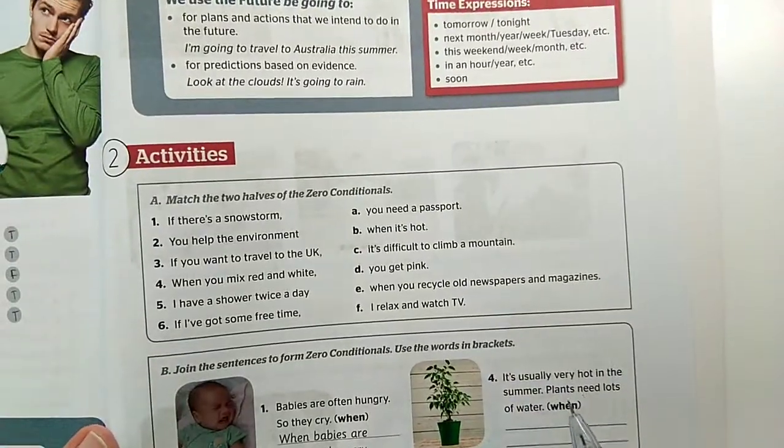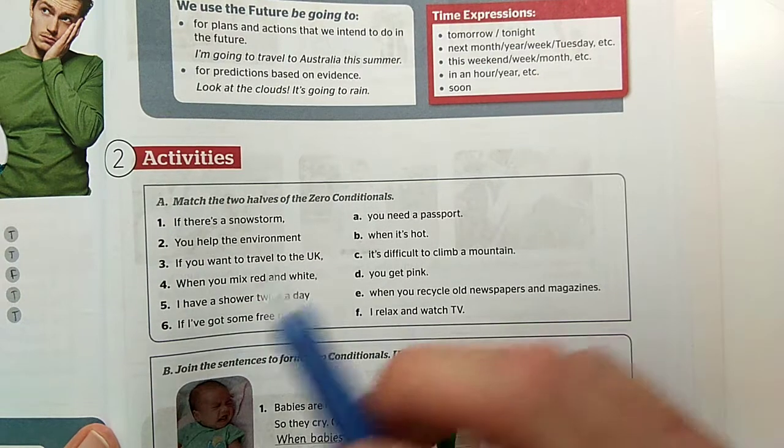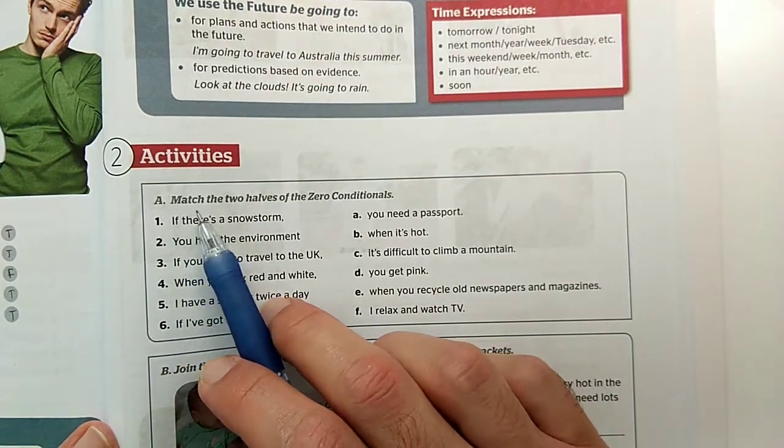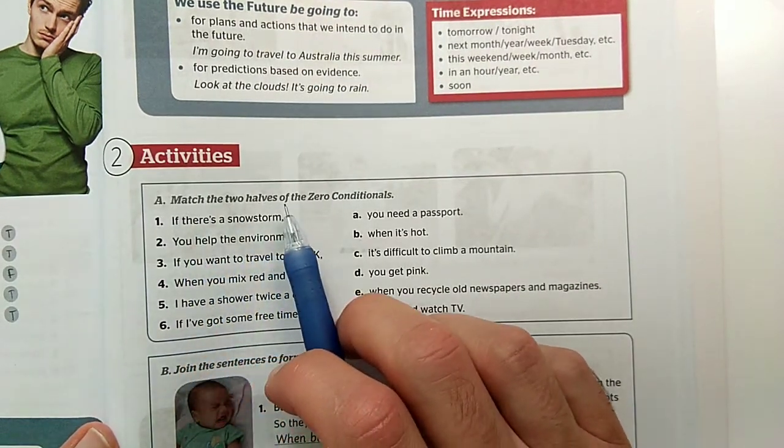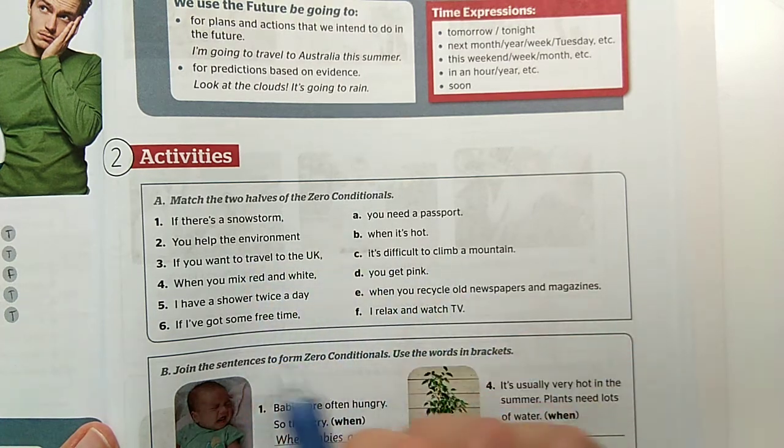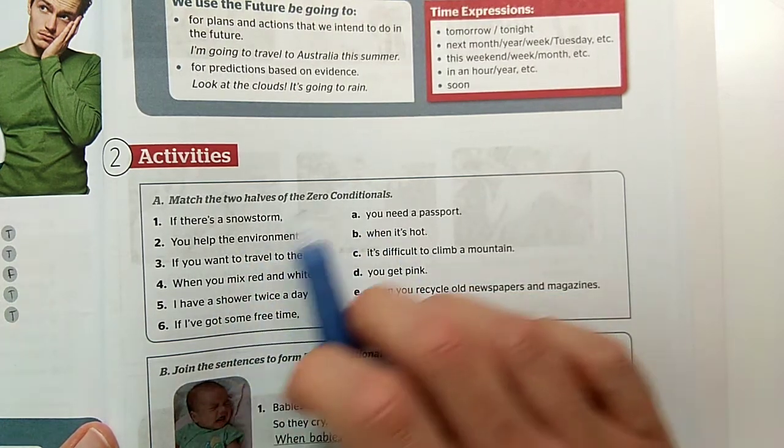And the last activity for today is activity A at page 157, where we also have to match the two halves of these sentences of zero conditionals.